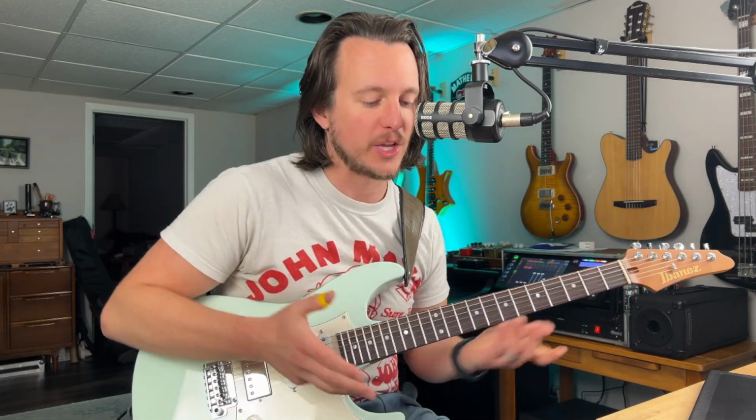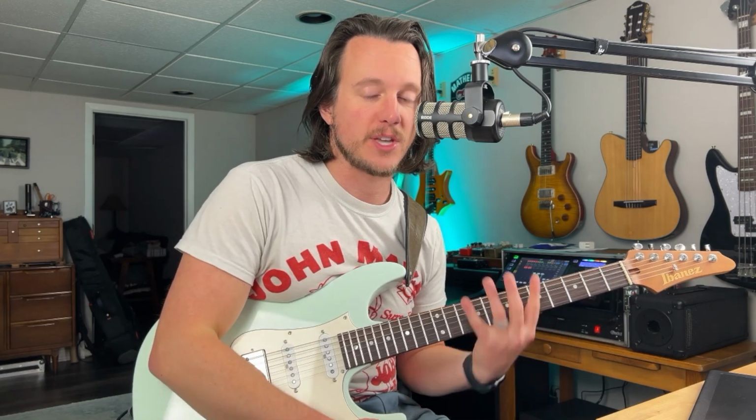And it's really great. Do stuff like this 5 to 10 minutes a time when you pick up the guitar and you're practicing. It will dramatically improve your playing and your understanding of what you're playing on the fretboard.